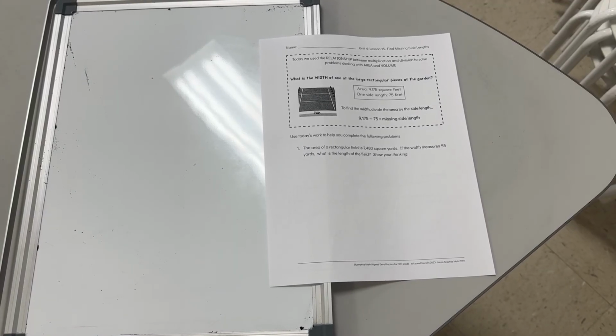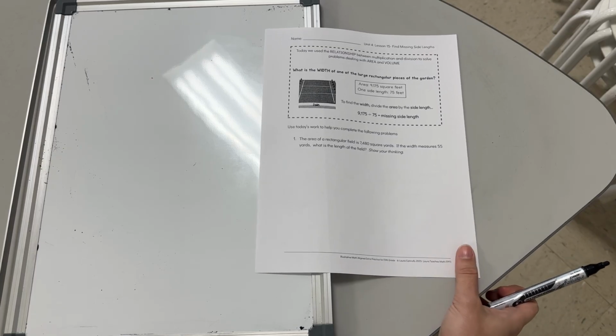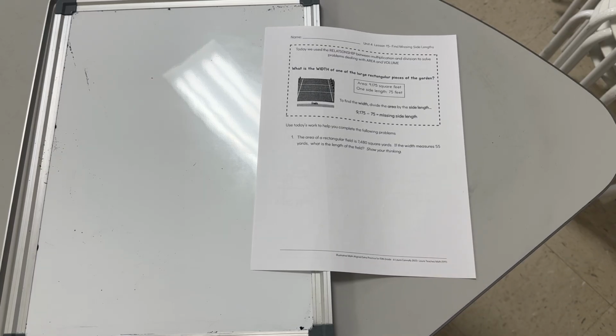This is Mrs. Hevrila and today we're going to be working on Unit 4, Lesson 15. In this unit, we're still working with division, and today specifically, we were trying to make that connection between division and multiplication. And we used area and volume as our examples. So in our problems today, we're going to be working with area and volume.